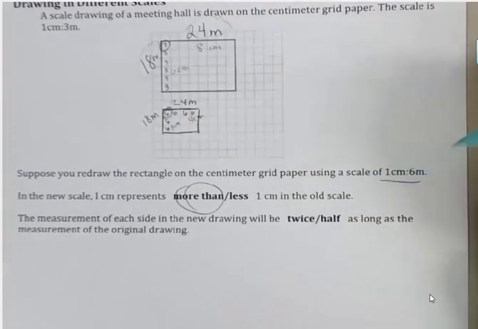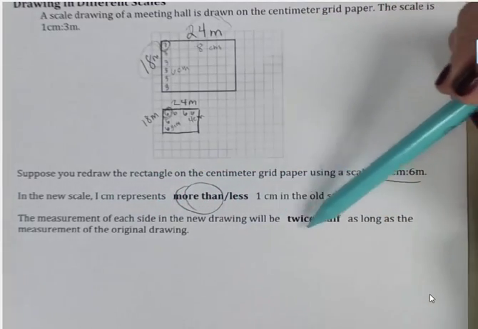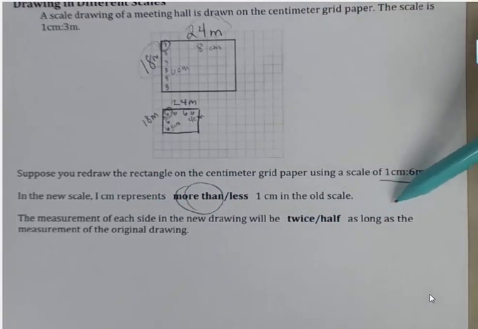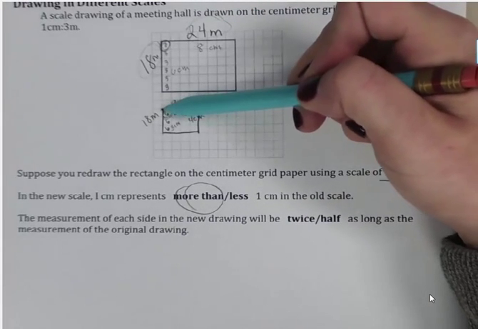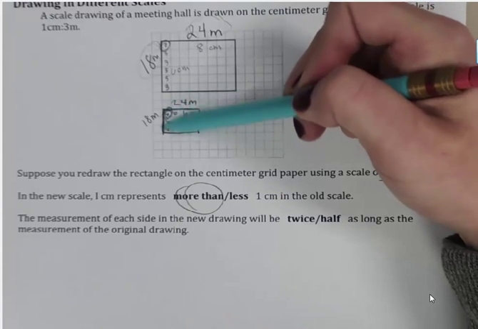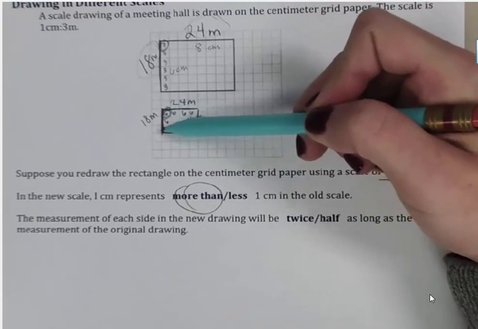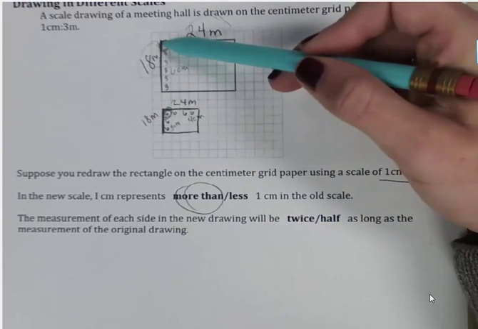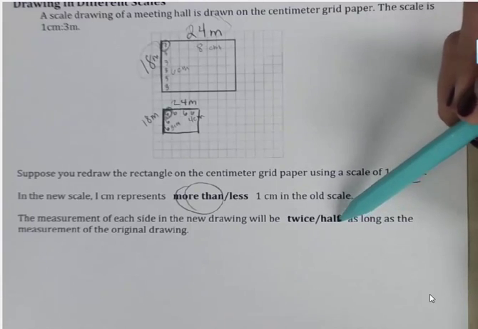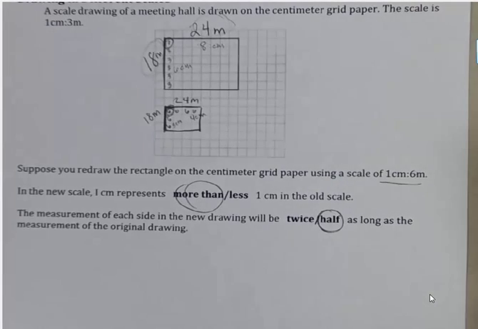And then it says the measurement of each side in the new drawing will be twice or half as long as the measurement of the original one. Well, the measurement of each side. This was only 3 centimeters, and this is 6 centimeters, so was 3 twice 6, or was 3 half of 6? Hopefully you said half. So that's just showing you how you would redraw a scale drawing.